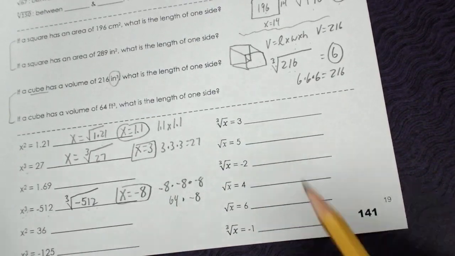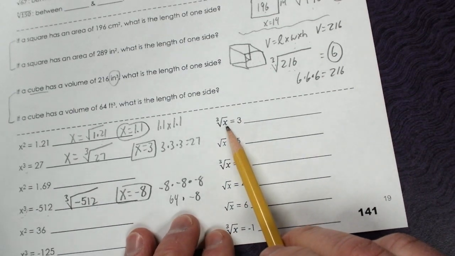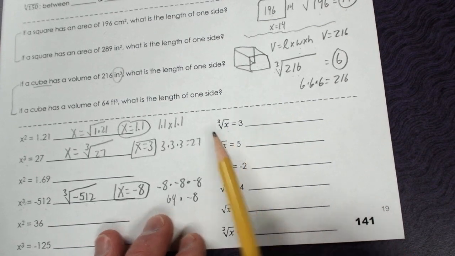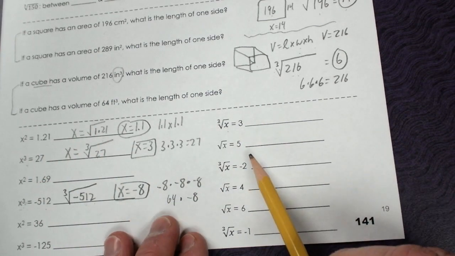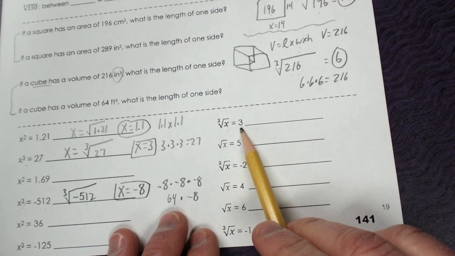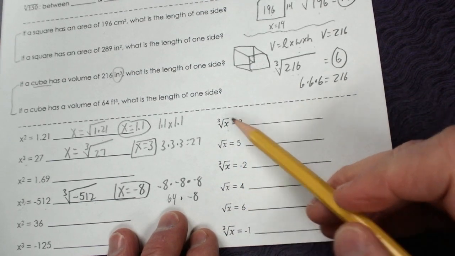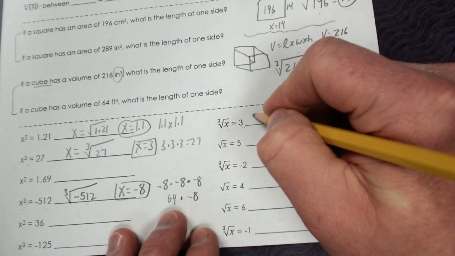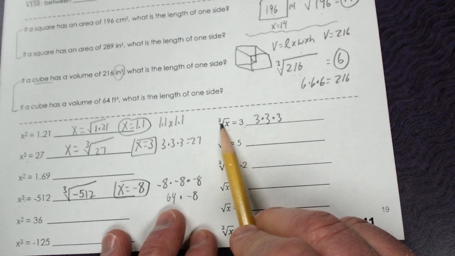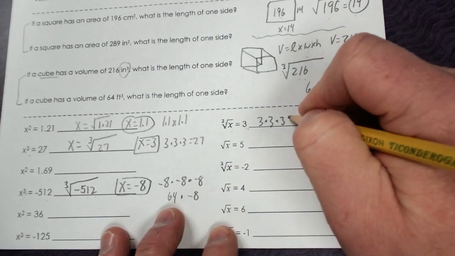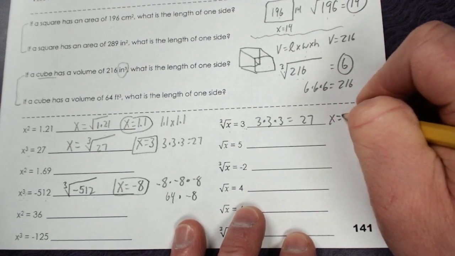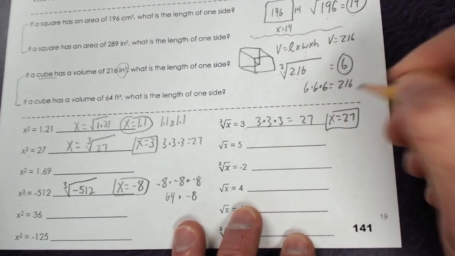Now, these are written a different way. You're still trying to find out what x is, but now you're trying to find out in the radical. So we're basically working backwards. So this number is our key. This basically means this number multiplied 3 times. Why are we saying 3 times? Because it's a cube. Gives us what number? That gives us 27, and that is your x. Okay, so we're kind of working it backwards.